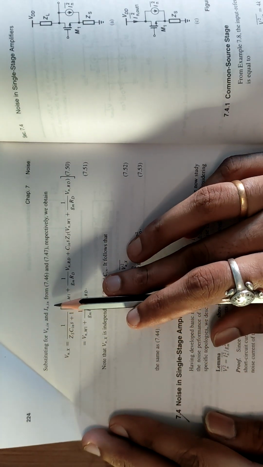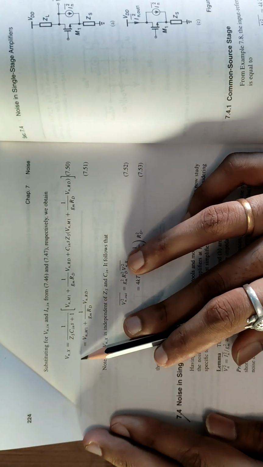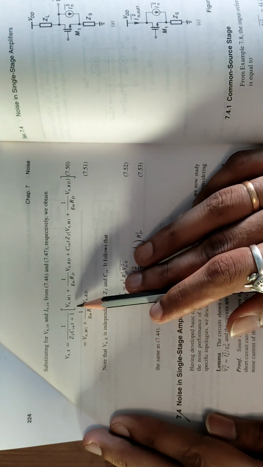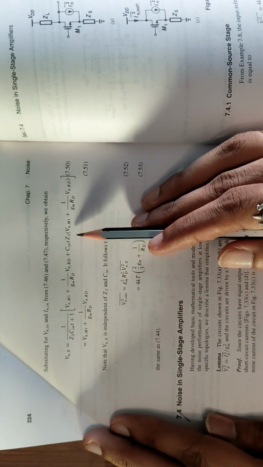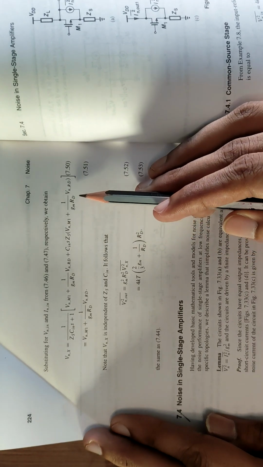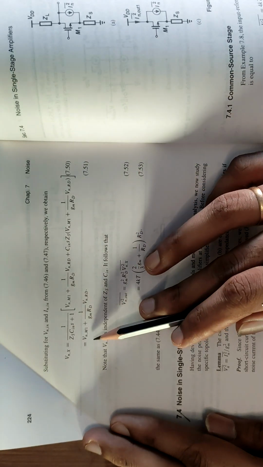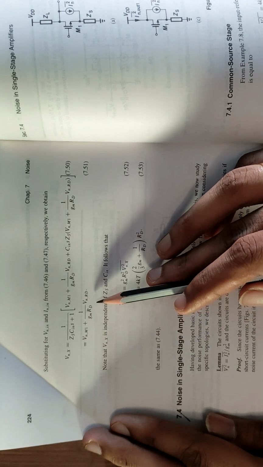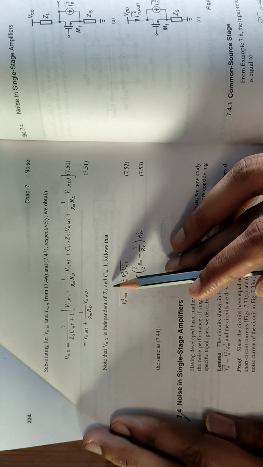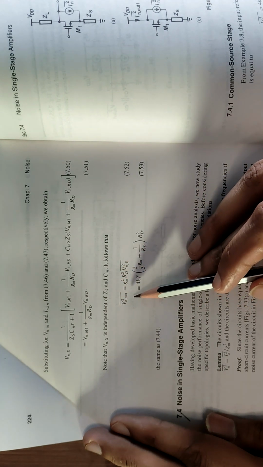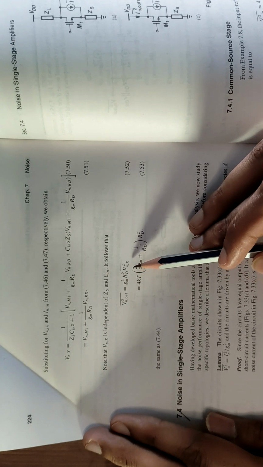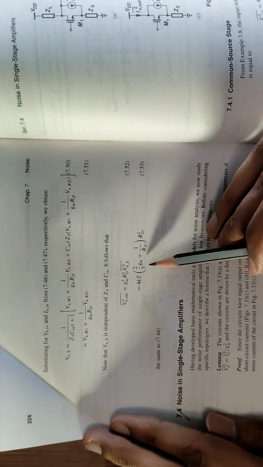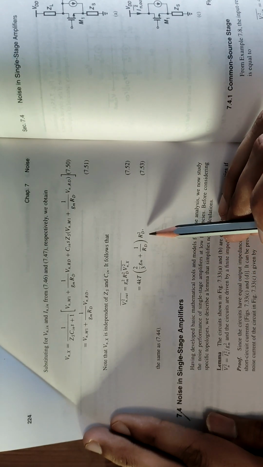Substituting for V_n,in and I_n,in from the equations representing them, we have V_n,X equals 1 over (Z_s C_in s plus 1) times [V_n,M1 plus (1/g_m R_D) V_n,RD plus C_in s Z_s (V_n,M1 plus (1/g_m R_D) V_n,RD)], which equals V_n,M1 plus (1/g_m R_D) V_n,RD. Note that V_n,X is independent of Z_s and C_in. It follows that V_n,out squared bar is equal to g_m squared R_D squared V_n,X squared bar, which equals 4kT (2/3 g_m plus 1/R_D) R_D squared, same as the earlier equation. Thank you.